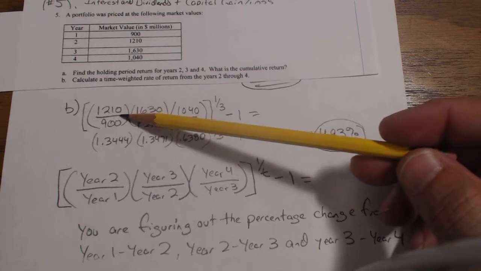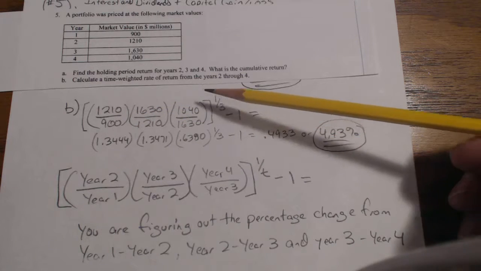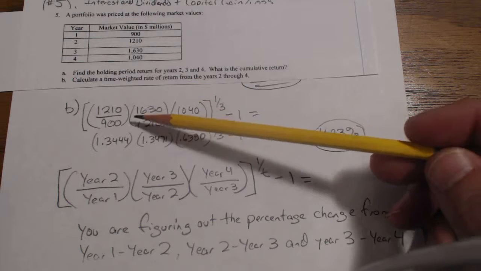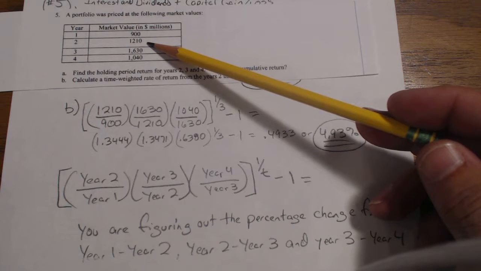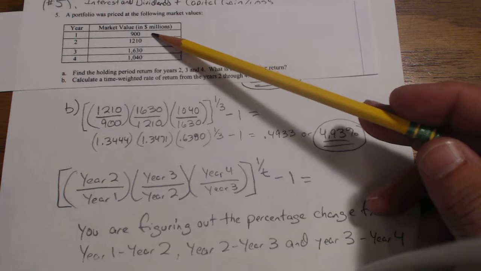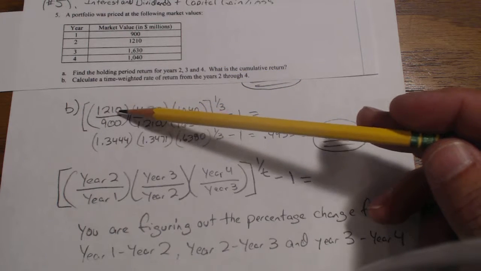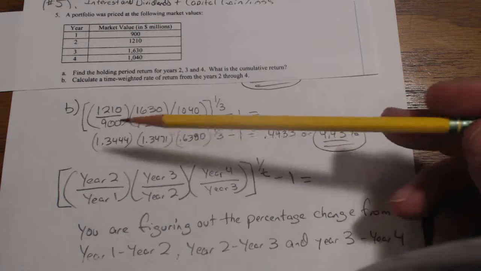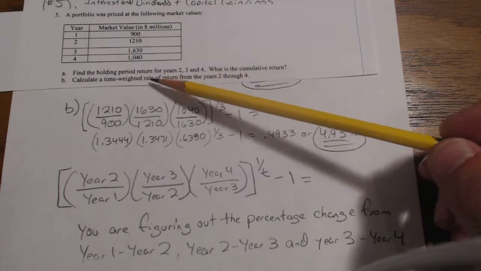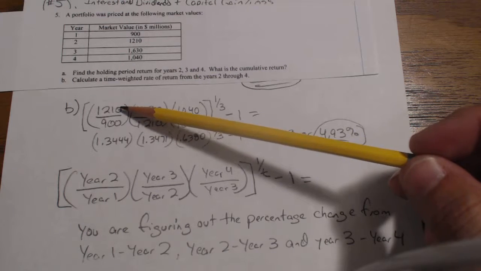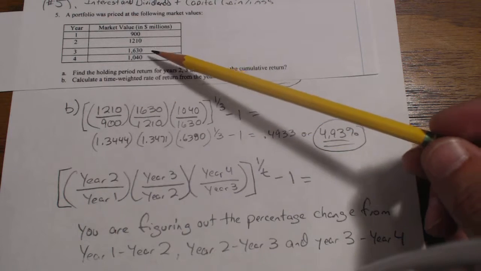Okay, so basically in that case, you're going to do it just like we did the other one, because this is like the geometric average basically. So at the end of year 2 you had 1210 and you had 900 originally, so 1210 over 900, and then for this period 1630 over, because this is the ending number and this is the beginning number for each of those periods.